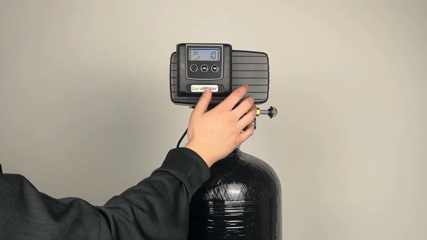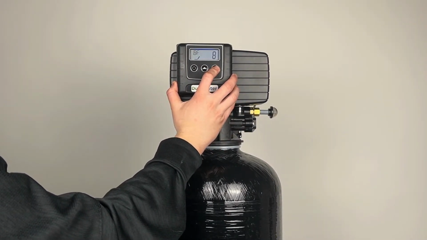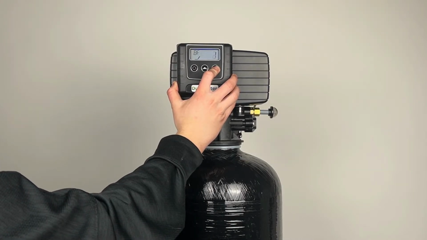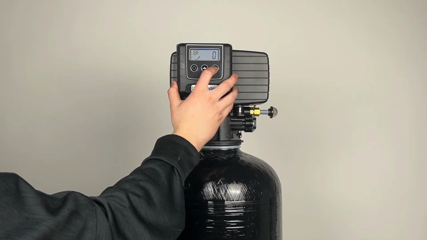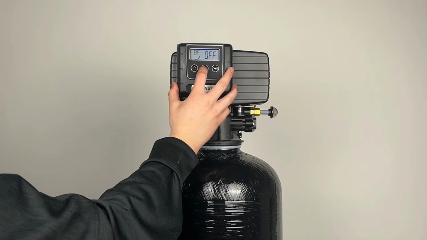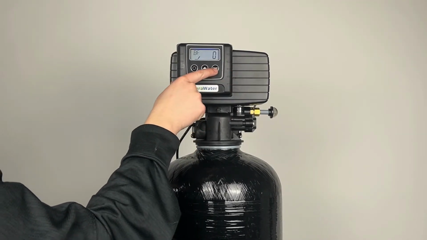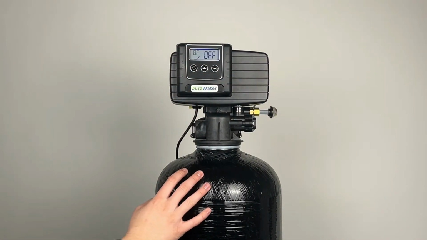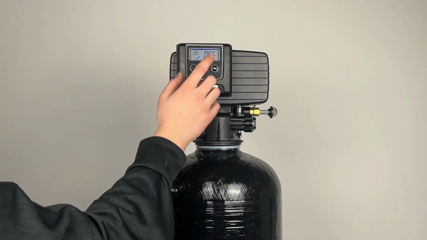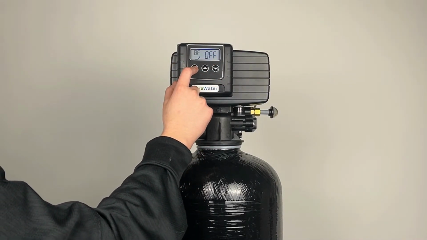And this BF setting, we actually do not need this setting. Air injection systems do not have a brine tank, so we do not need a brine fill. We will turn this off. So you will go past 0, again, scrolling down past 0, the next one should say off. So once you see BF off, perfect, tap the cycle button.